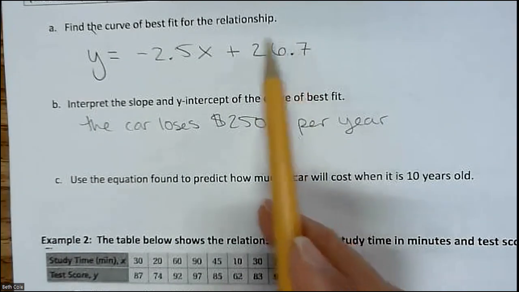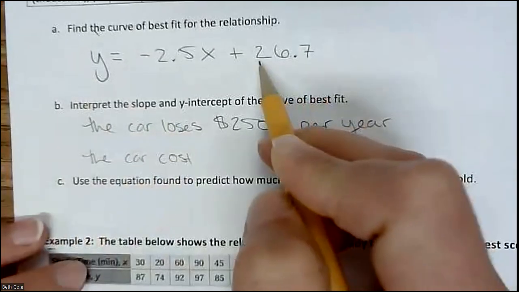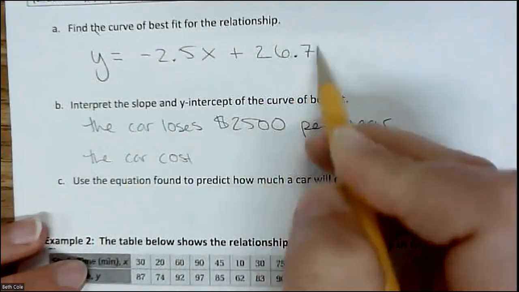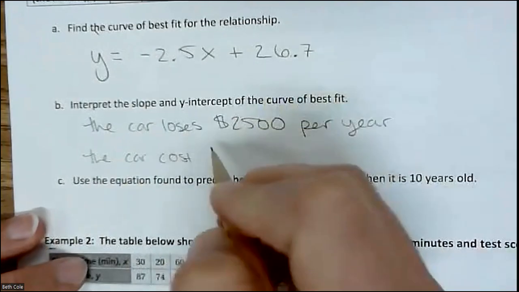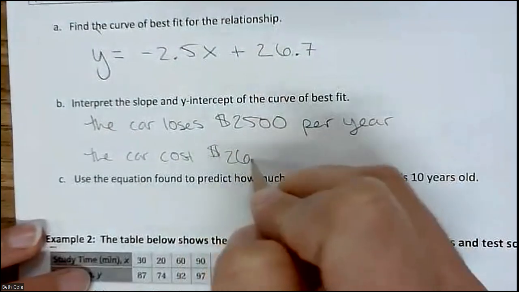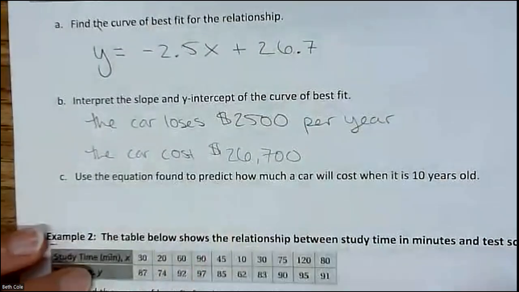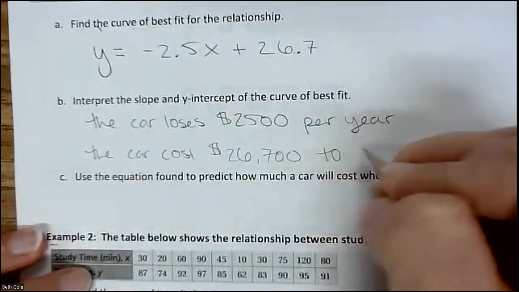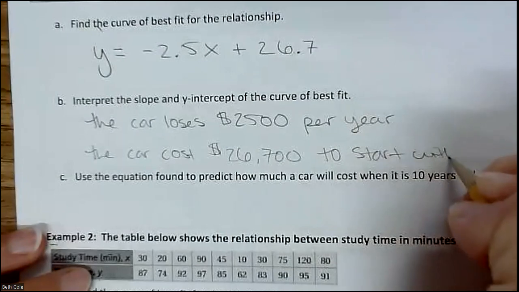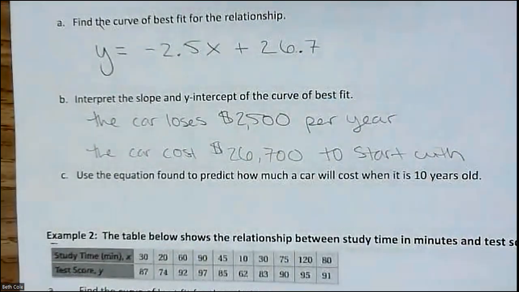So the car cost, how would I put this in thousands? 26.7. In thousands, though, would be 26,700. The car costs 26,700 to start with. That was like initially. Your y-intercept is where you start. That's like at times 0. Your slope is going to have the word per in it, something per something else.